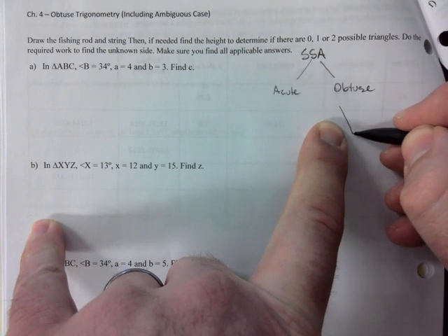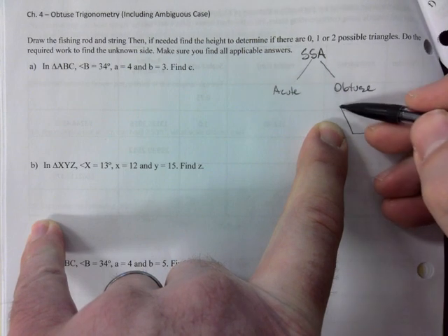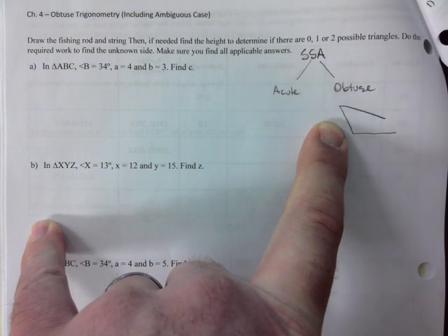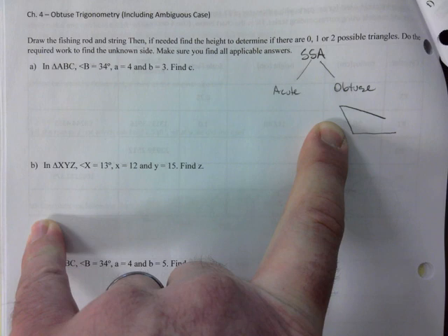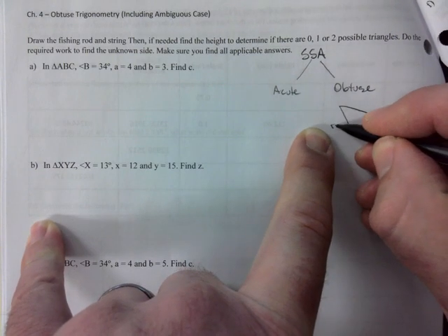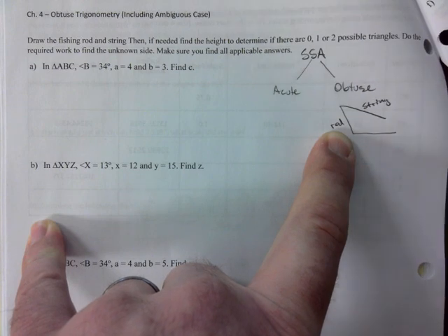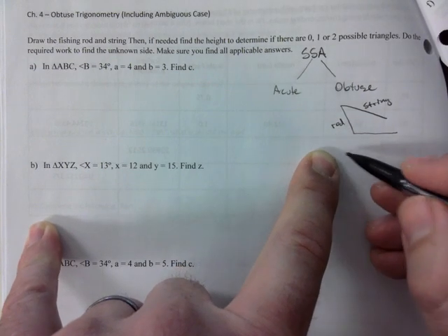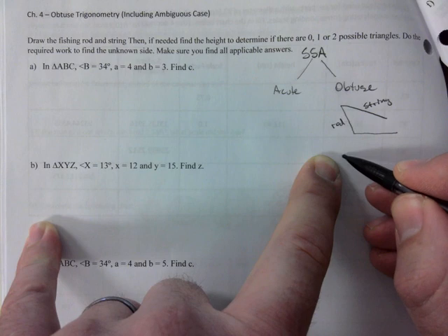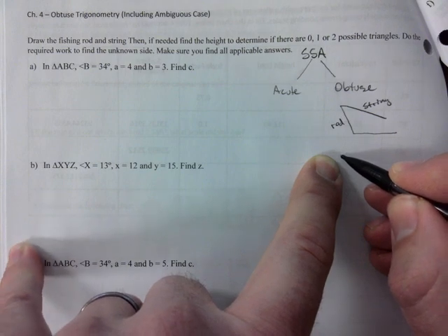It will look like this. Do you remember the wording I used for this one? It had to do with fishing. Rod and string. You remember that? So this is your rod and this is your string. Let me see if I get this right.